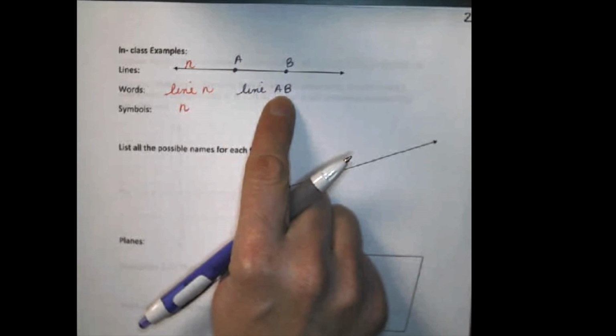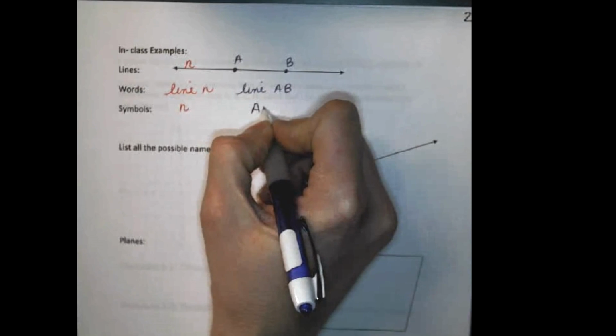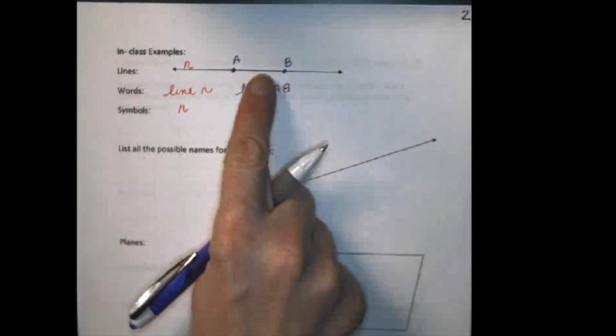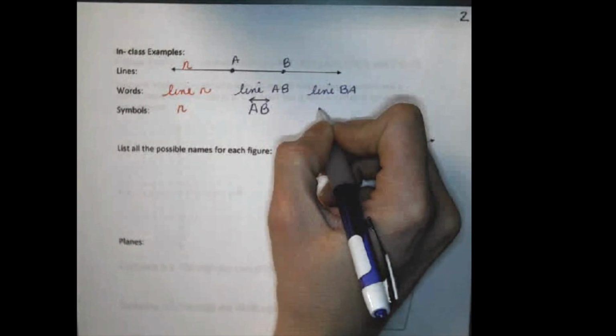If I were to write the name as a symbol, I would write the 2 points AB, and I would have to put the symbol for a line above it. When naming a line, you can use any 2 points, and the order of the points does not matter. So this line could also be called line BA, and that would also be correct.